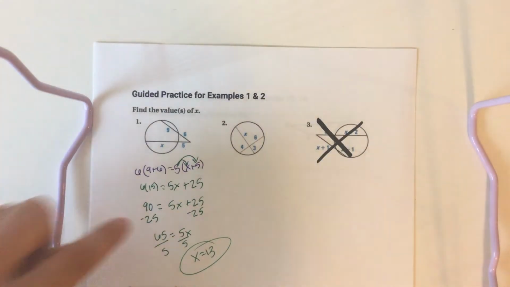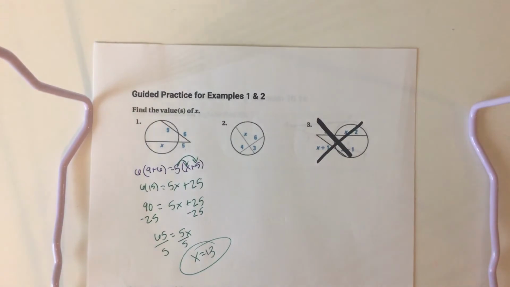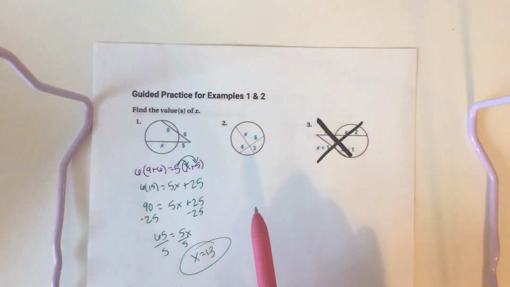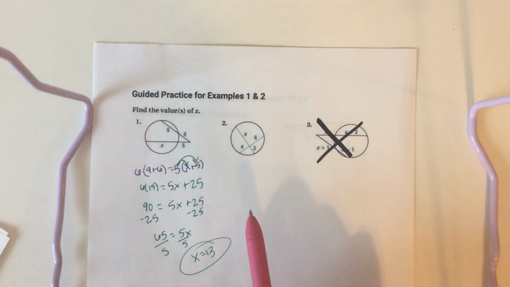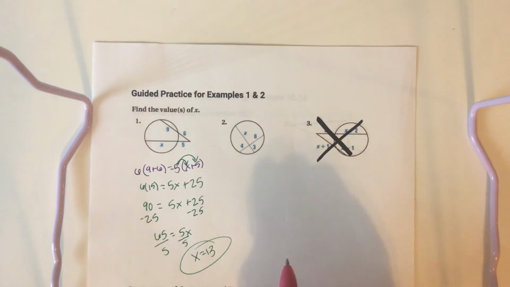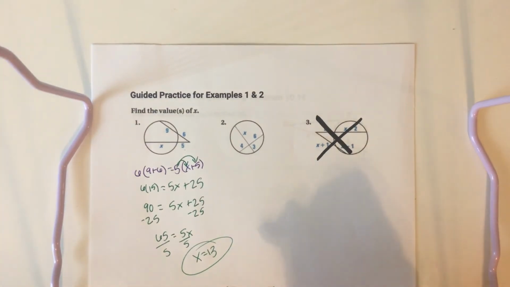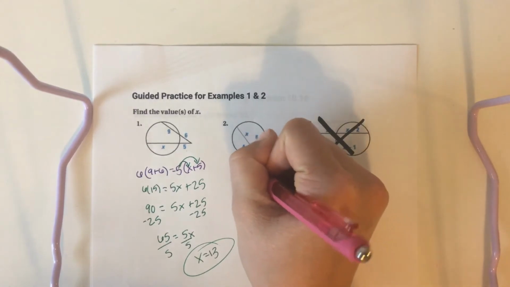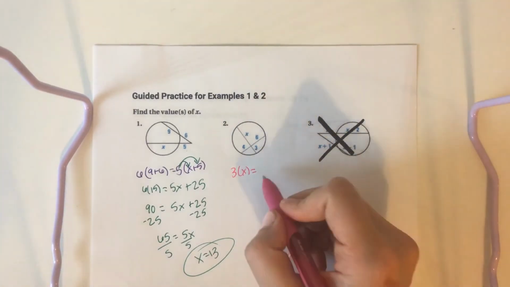These are going to be the type of problems that you see most often that I'll be expecting you to do on your own. Number 2 is using that first theorem, the segments of chords theorem. So here we're going to multiply the segments together to figure out what they should equal all together. So looking at this chord right here, we know that 3 times x is going to equal the product of this chord, so 6 times 4.